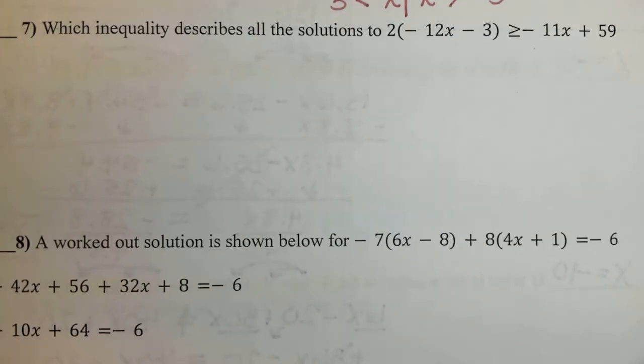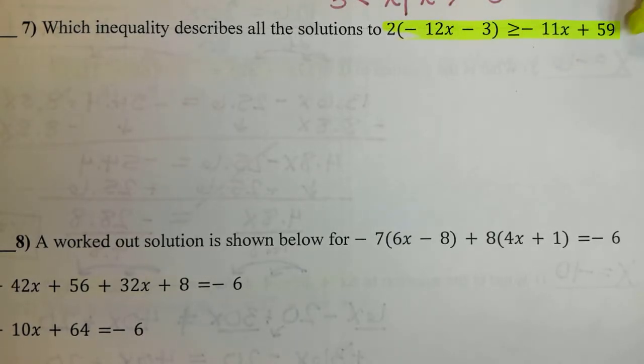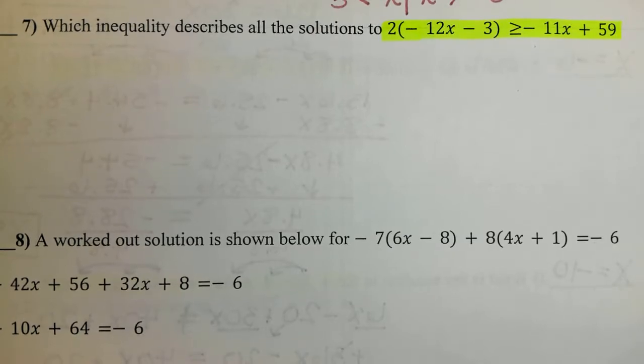All right, number 7. Which inequality describes all the solutions to that? Okay, again, it's just another way to say solve for x. That's it. We're just trying to show you all the ways that you could see this, okay?